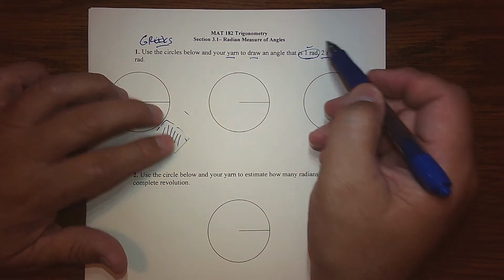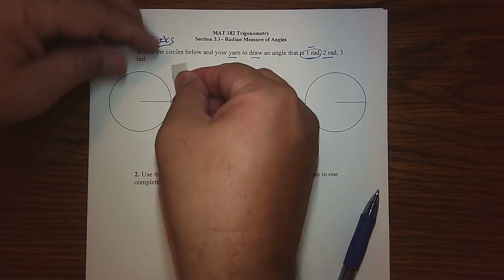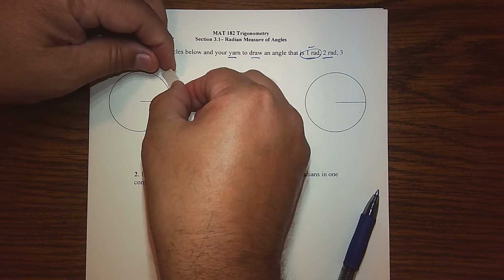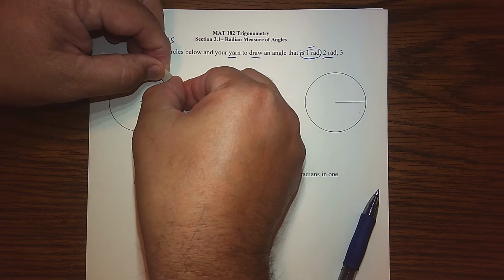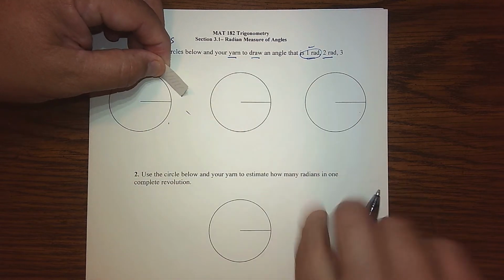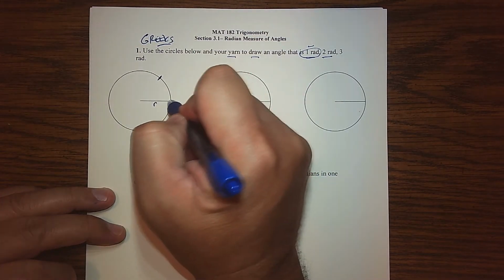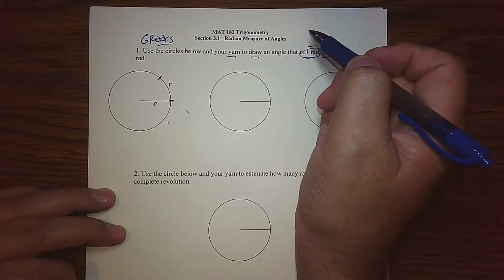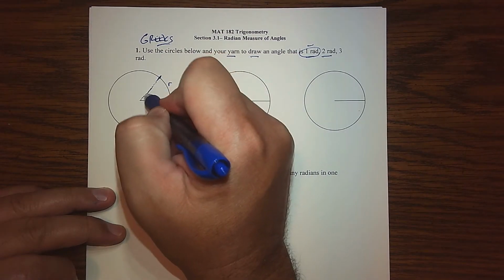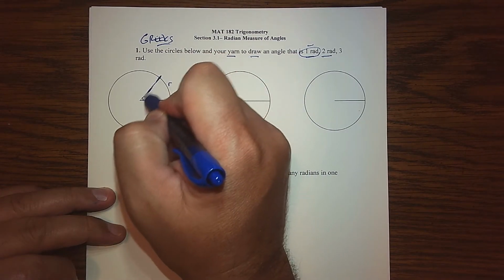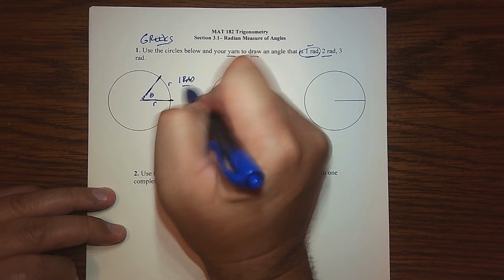To create a radian measure, and this is going to be a little difficult, maybe I should have used yarn, we're going to take that and go along the edge. We call this the arc length. We're going to go 1 radius measure, so about right here. Here's my radius, and from this tick mark to this tick mark I measured another radius length along the edge. If this is the initial side and we use that as a terminal side, there's your angle theta. And that represents 1 radian.